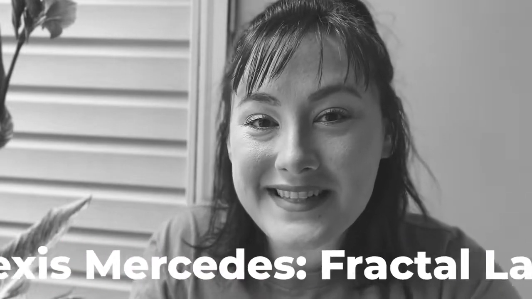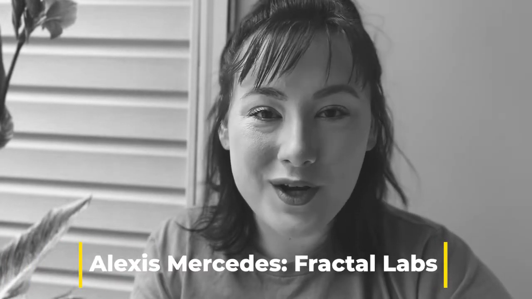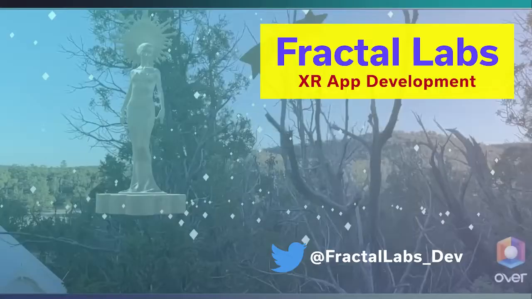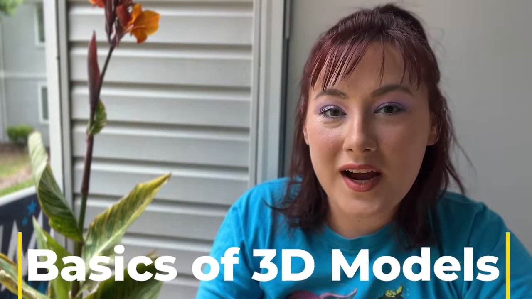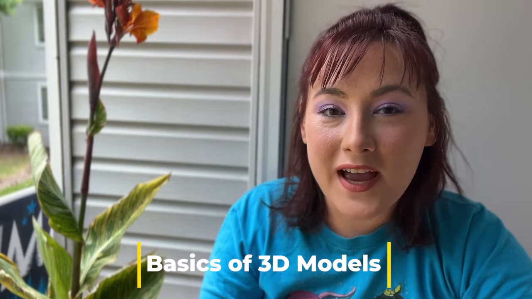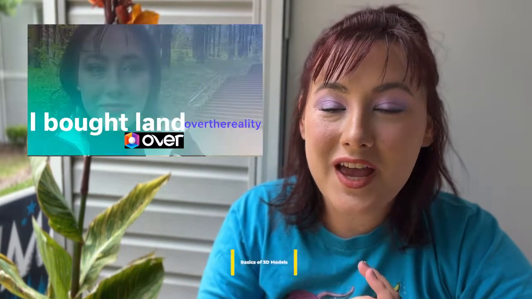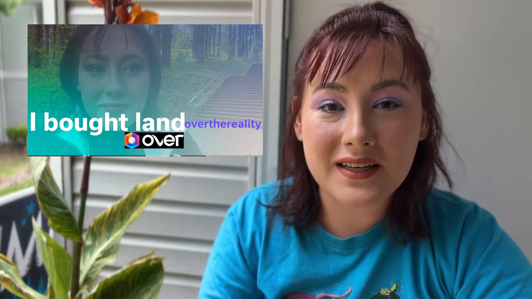If you are excited about 3D modeling and want to know the basics of how it's done, then you've come to the right place. In this video, we are going to explore the basics of file types and programs used to create 3D models using the augmented reality metaverse Over as an example.